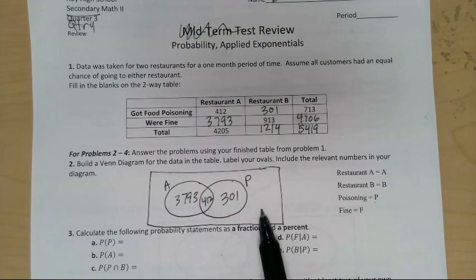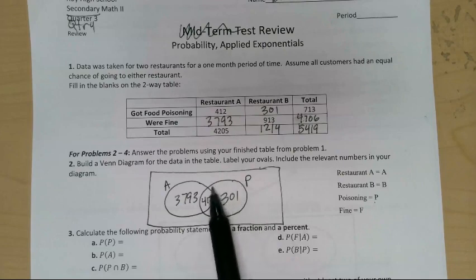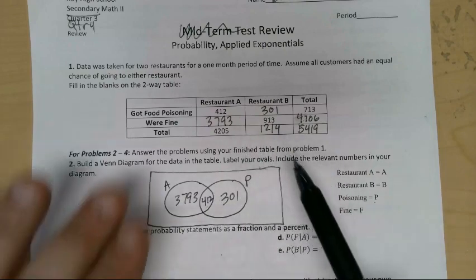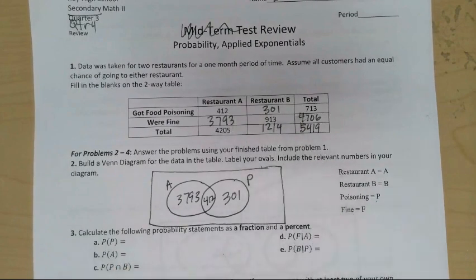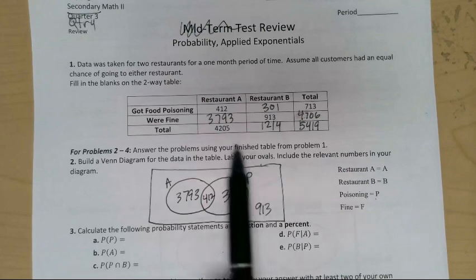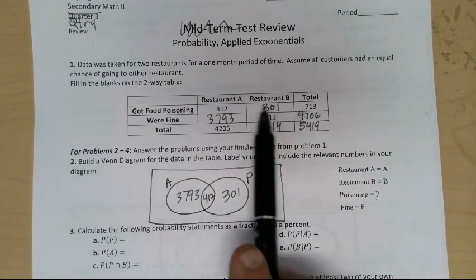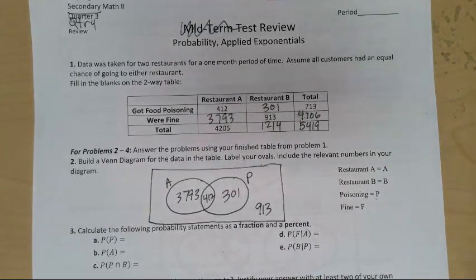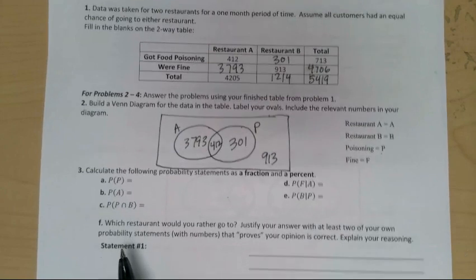Now, the only thing left is outside: those that were neither in restaurant A nor got food poisoning. So if they weren't in restaurant A, they're in restaurant B, and they didn't get food poisoning, I mean, they were fine, that's the 913. Now, notice something. The totals do not show up in your Venn diagram. It's only these little subtotals.